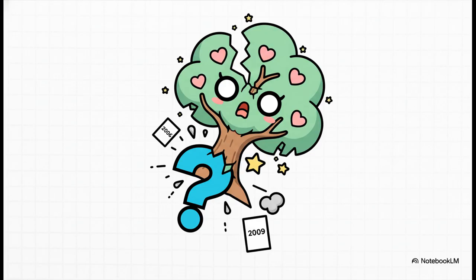Back in 2009, a paper came out that basically dropped a bombshell on this whole idea. It suggested the map of life isn't a tree at all. It's something way weirder, and honestly, way more interesting.